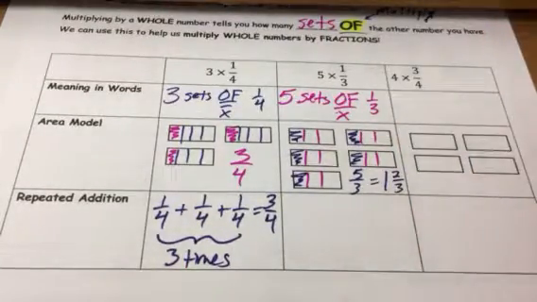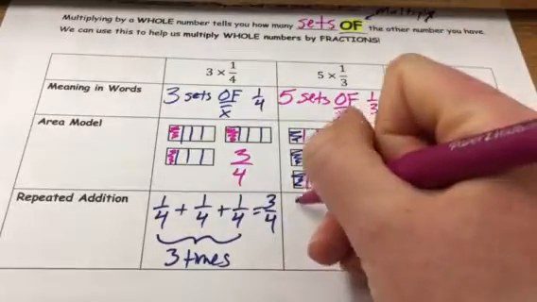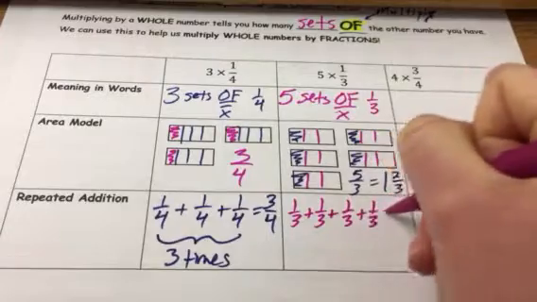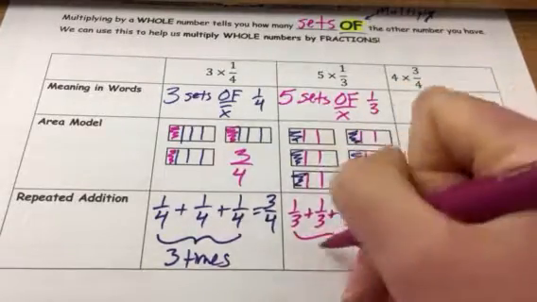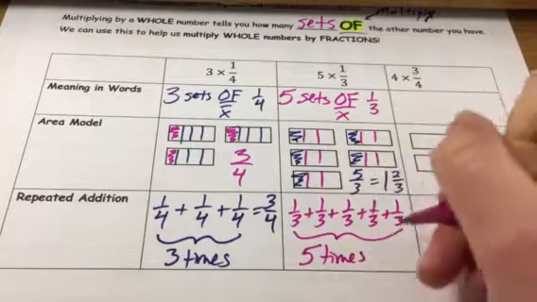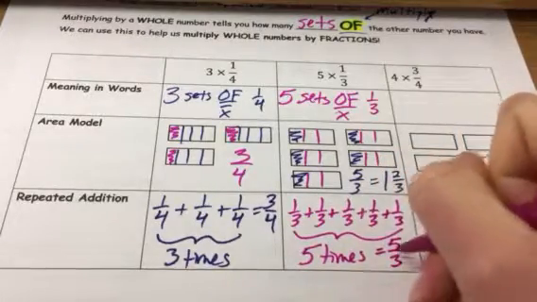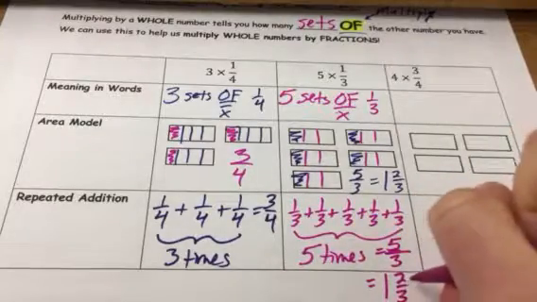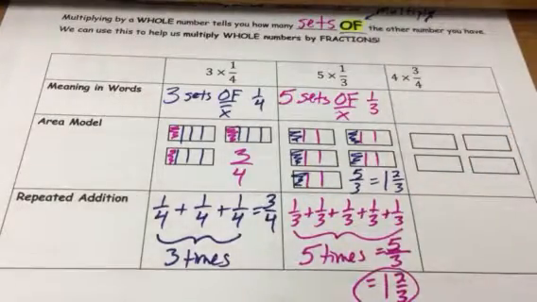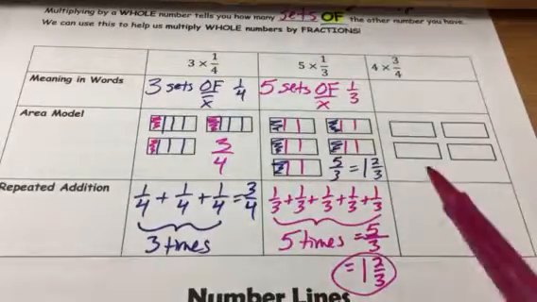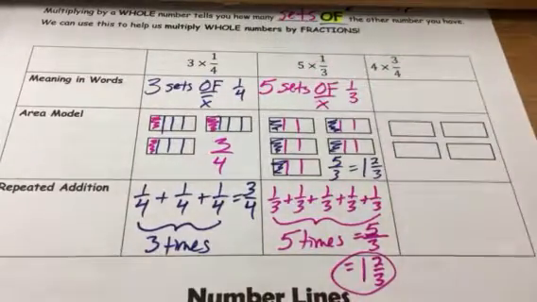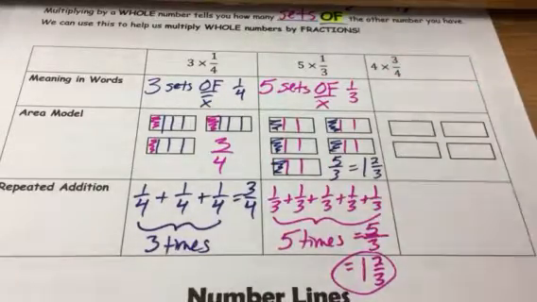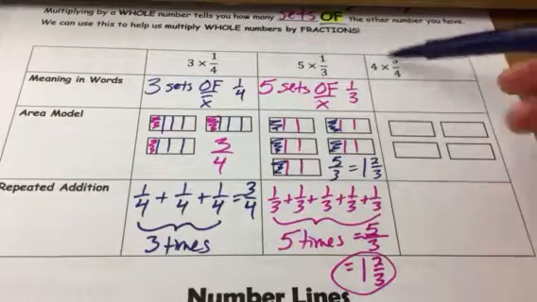Let's go ahead and use repeated addition. So this means that I have 1/3 plus a third plus a third plus a third plus a third. I do that 5 times. And I get 5 thirds, which is equal to 1 2/3. Okay, now some of you might be realizing, oh, so do we just put that number in the numerator? And the answer is no. We're going to take a look at what happens when I don't have what's called a unit fraction. That's called a unit fraction. And here I don't have a unit fraction.